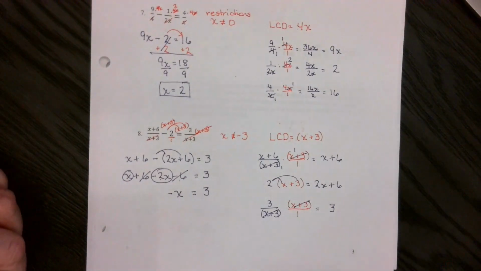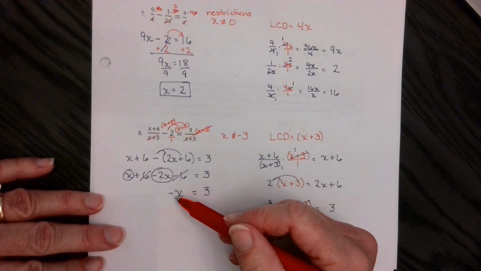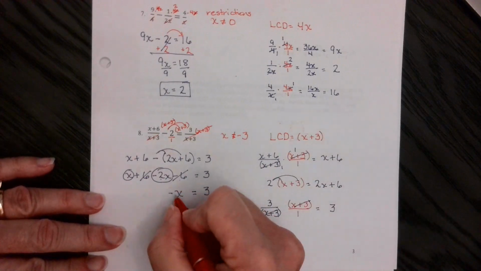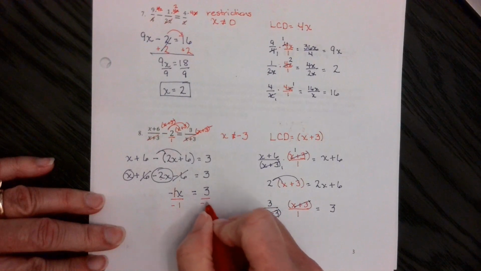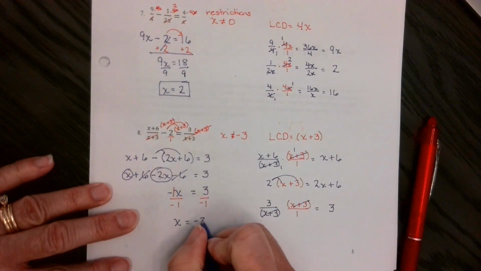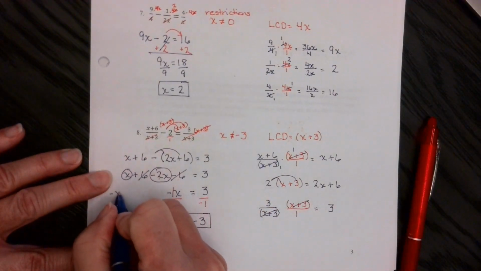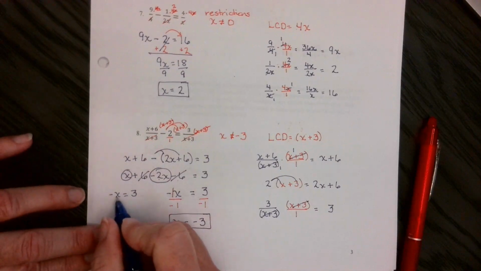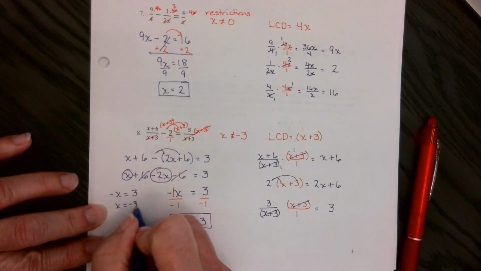Now, I don't want to know what a negative x is. I need to know what an x is. So this really has a negative 1. So you're going to divide both sides by negative 1, and we get x equals negative 3. Now, at this point when I have negative x equals 3, if I change this sign, I just have to change that sign. So either way, it's okay.